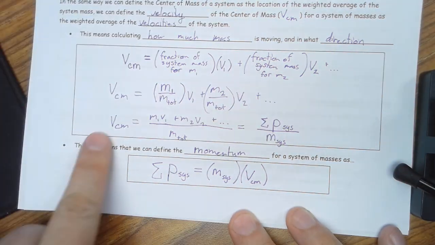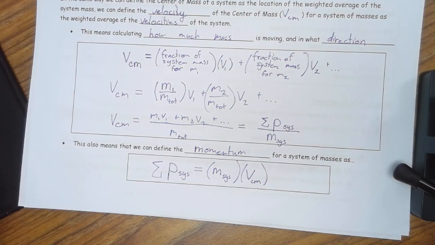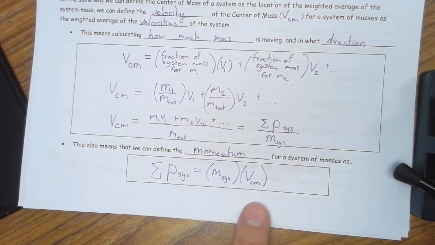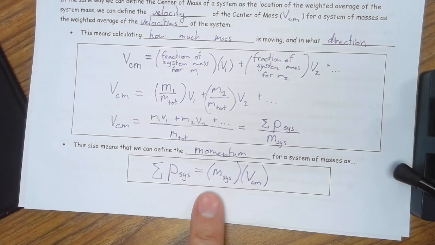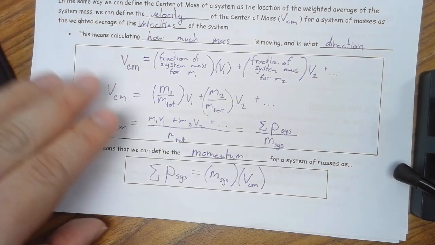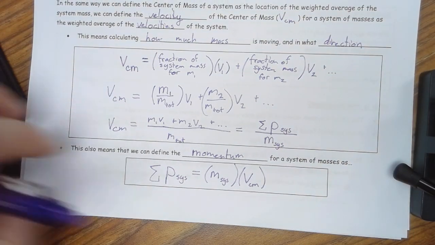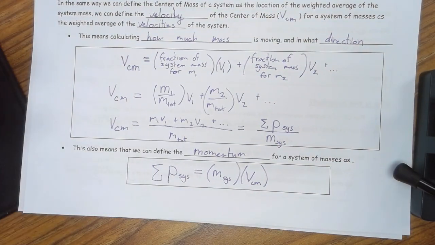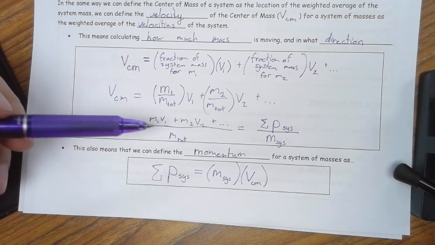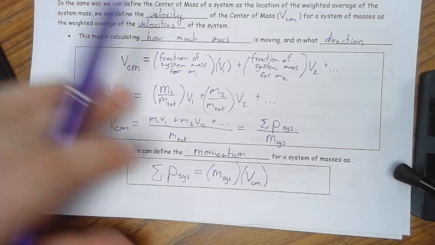That's the symbol that we found. Velocity of the center of mass, the average motion of the center, times the mass of the whole system gives us the momentum of the whole system. That's not ridiculous. That makes sense. All that we know now is that we could find it in its parts, right?